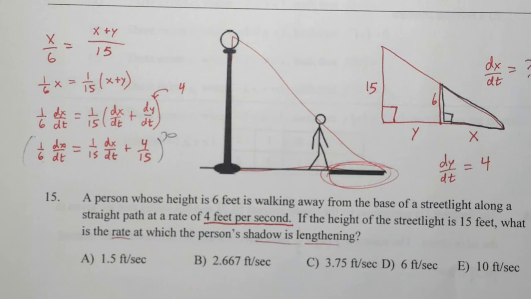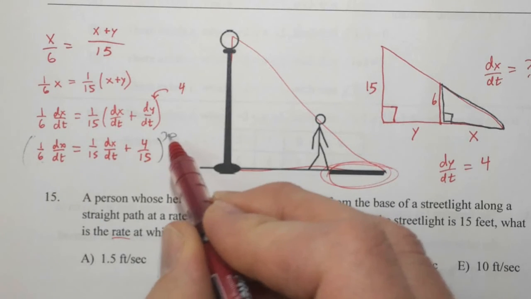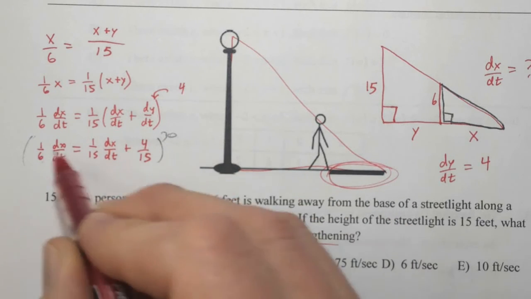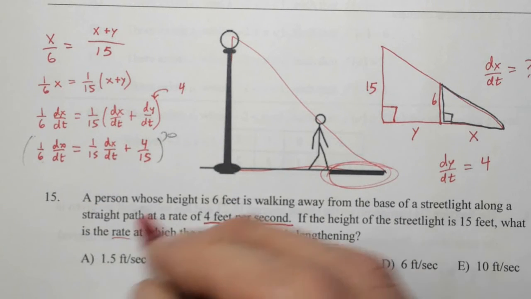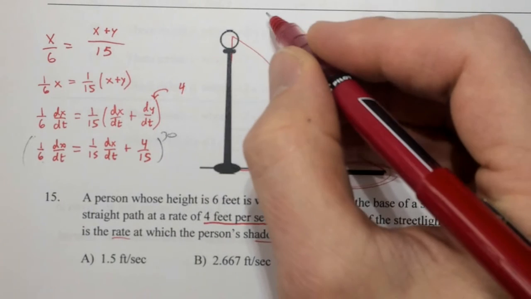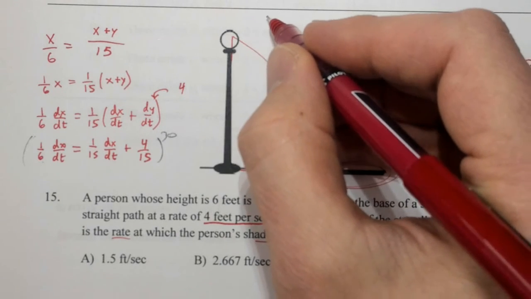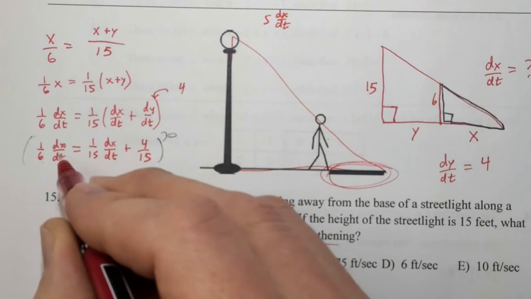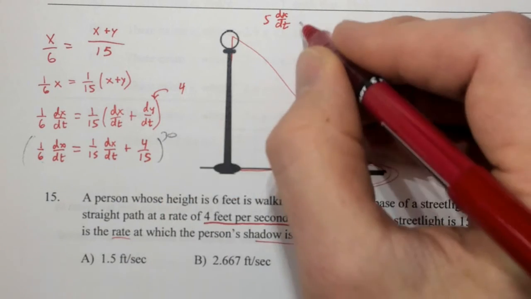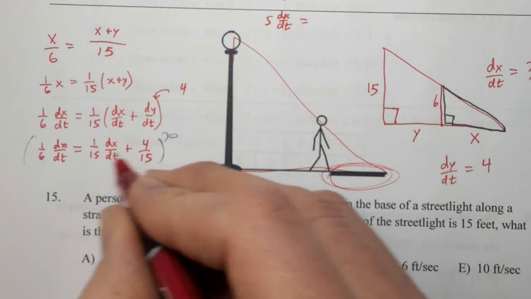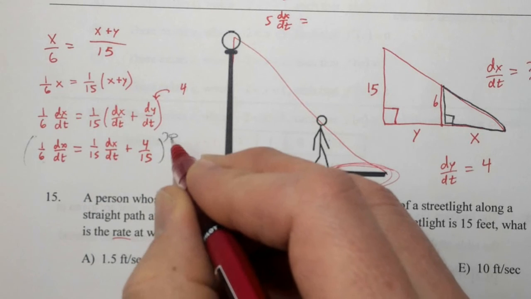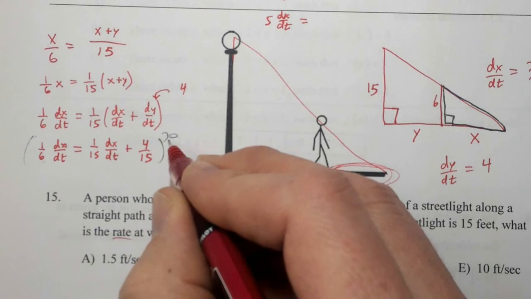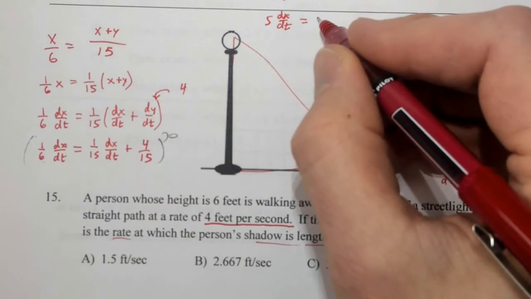When I multiply 1/6 by 30, 6 goes into 30 five times. So I'm going to have 5 dx/dt when I multiply this term by 30, equals 1/15 dx/dt times 30. Well, 15 goes into 30 two times, so this will be 2 dx/dt.